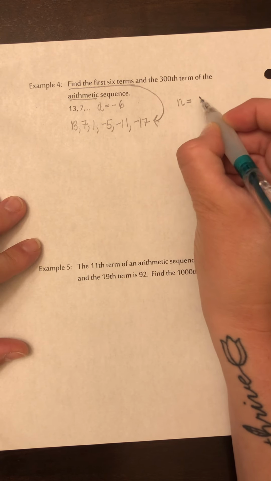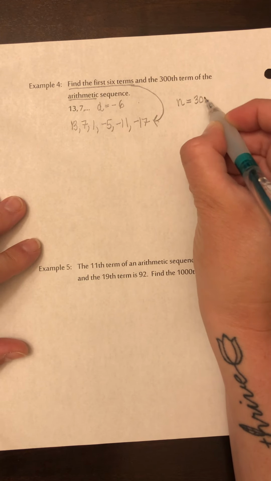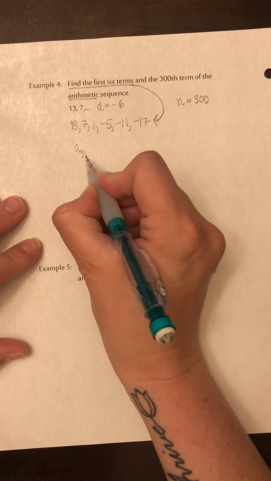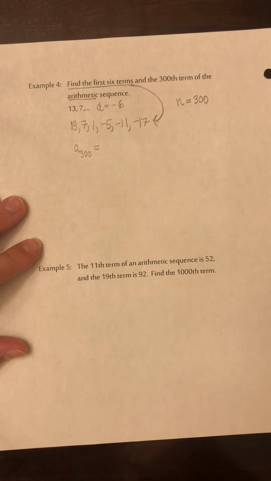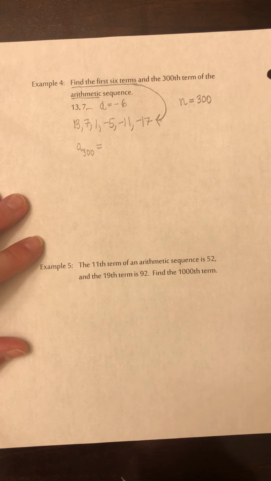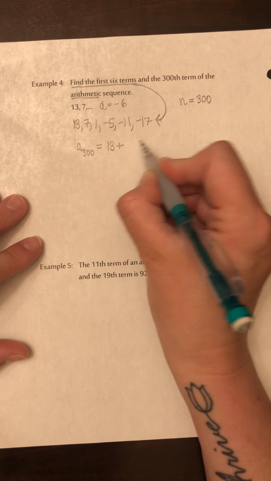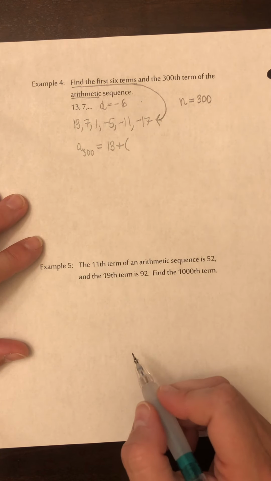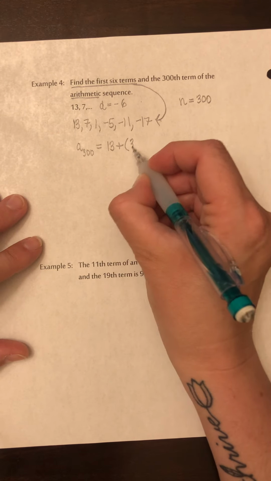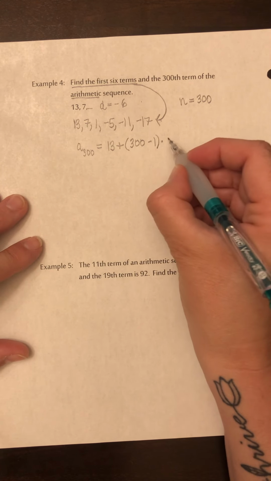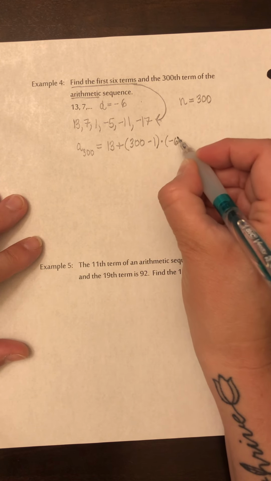Now I have that n is a specific number. It is going to be 300. So I'm trying to find a sub 300. I'm trying to find the 300th term, and I'm using the formula. So I need a sub 1, which is the first term, which is 13, plus parentheses n minus 1, so 300 minus 1, and then times the common difference, which is -6.